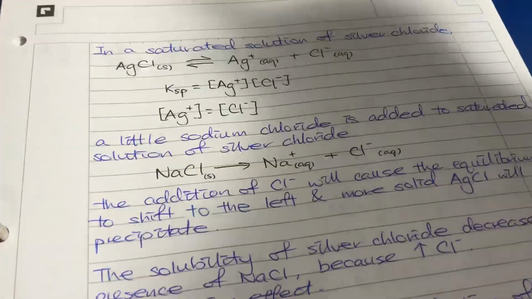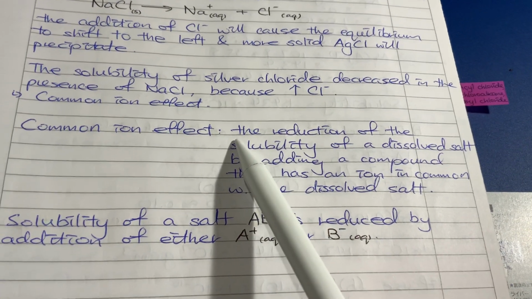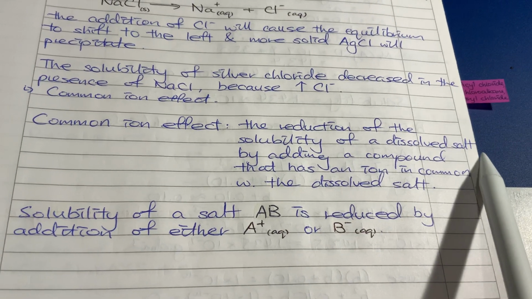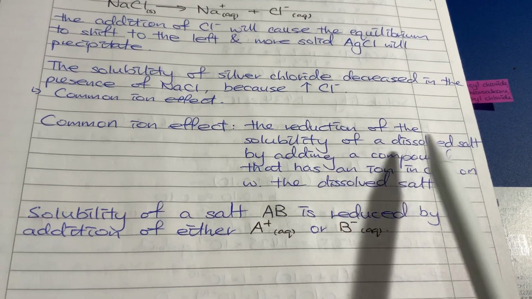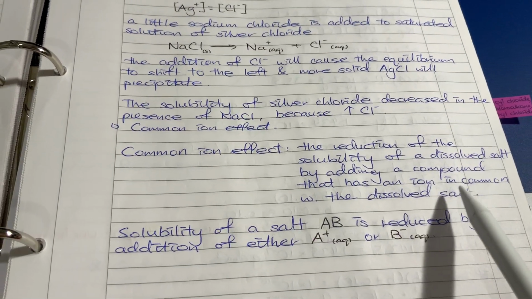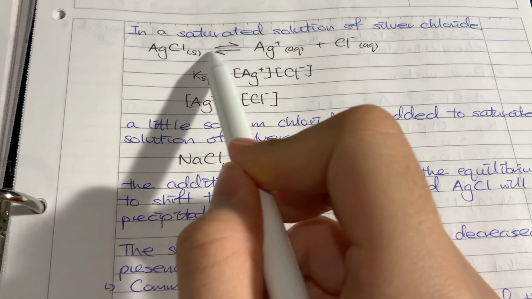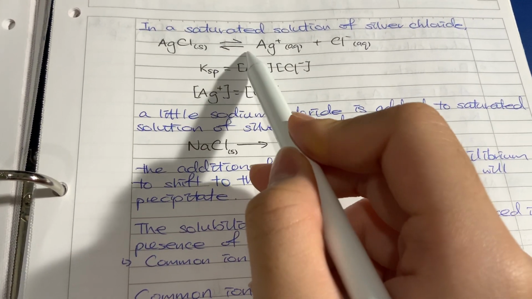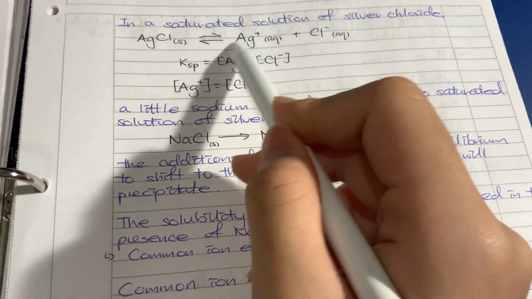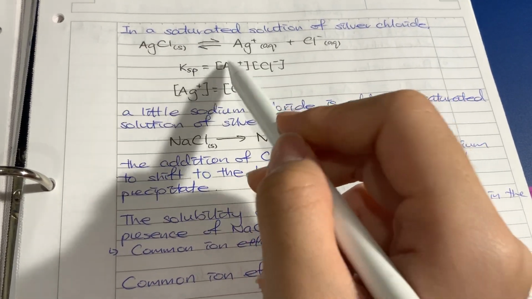So what's actually happening in the common ion effect is that, let me define that first. It's the reduction of the solubility of a dissolved salt by adding a compound that has an ion in common with the dissolved salt. So this dissolved salt could be, let's say, this, silver chloride. This could dissolve into Ag+ and Cl-, although this is not a full dissociation, given by this reversible sign here.